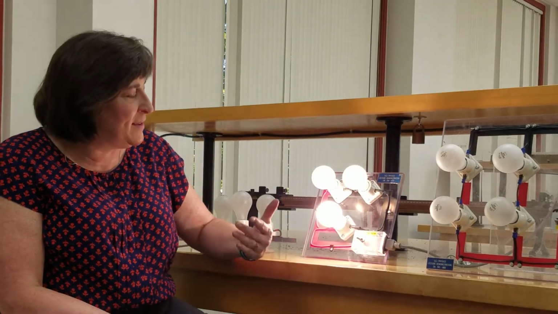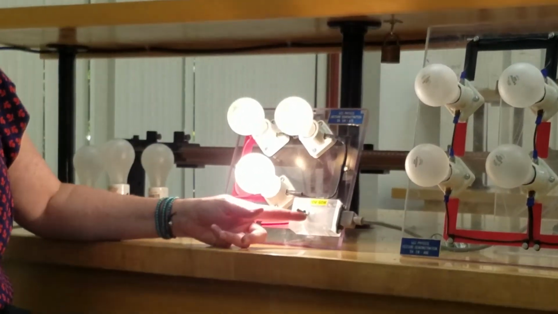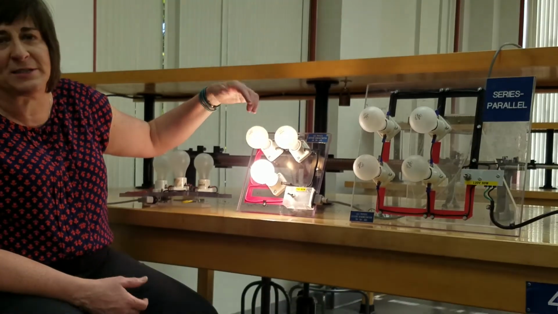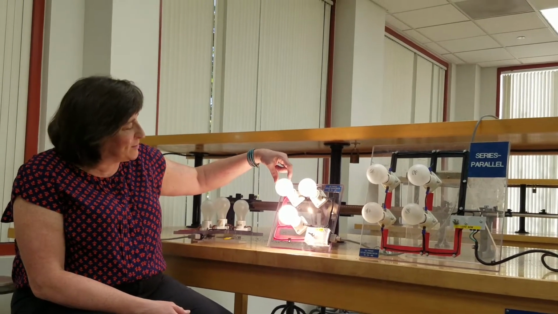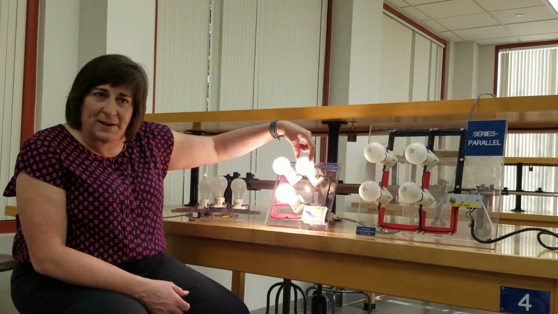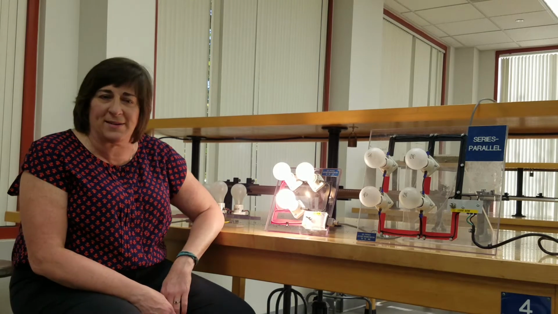All right, so now that you've made your guess, let's see which one is brightest. The bottom one, right? The reason is because the bottom one gets all 120 volts by itself. The top two bulbs have to split the 120 volts between each of them. So there's a 60 volt drop on the top one, a 60 volt drop on the one here. Together it's 120, so the bottom one glows the brightest.